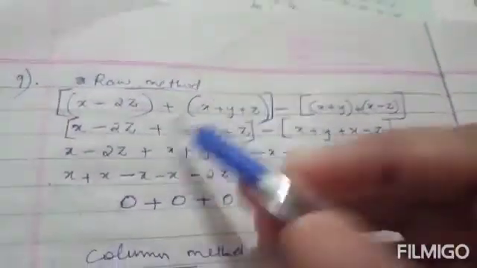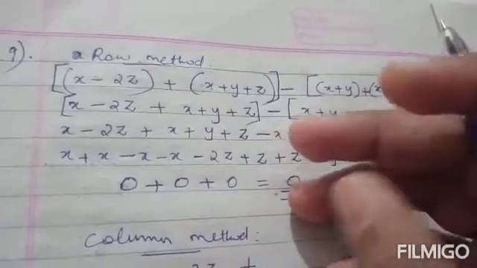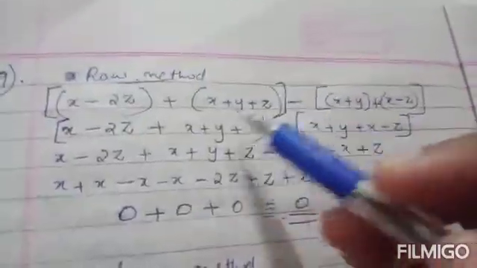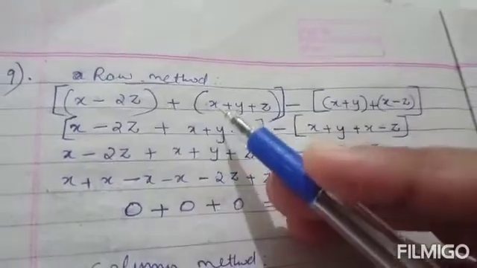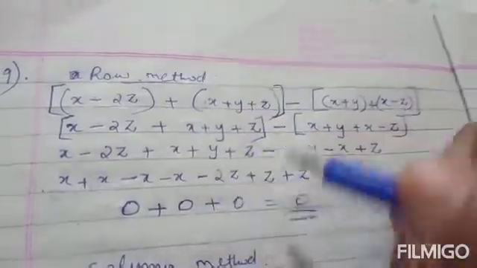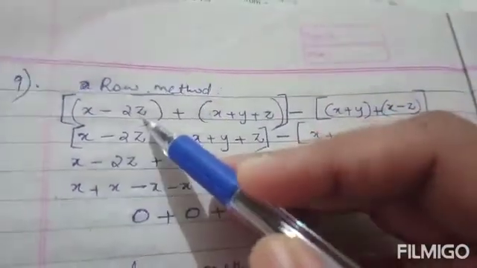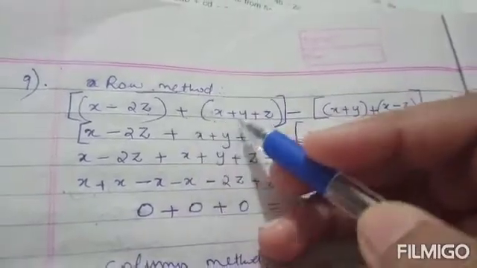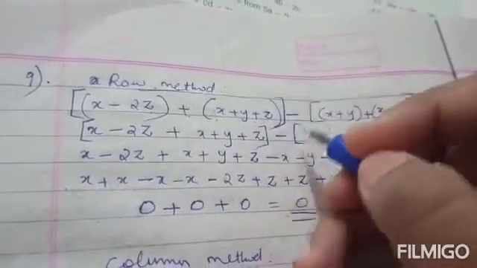Okay, so using the row method. So in the row method, you can arrange the given polynomials in a row. So from the sum of x minus 2z and x plus y plus z, you can write x minus 2z plus x plus y plus z from their sum.